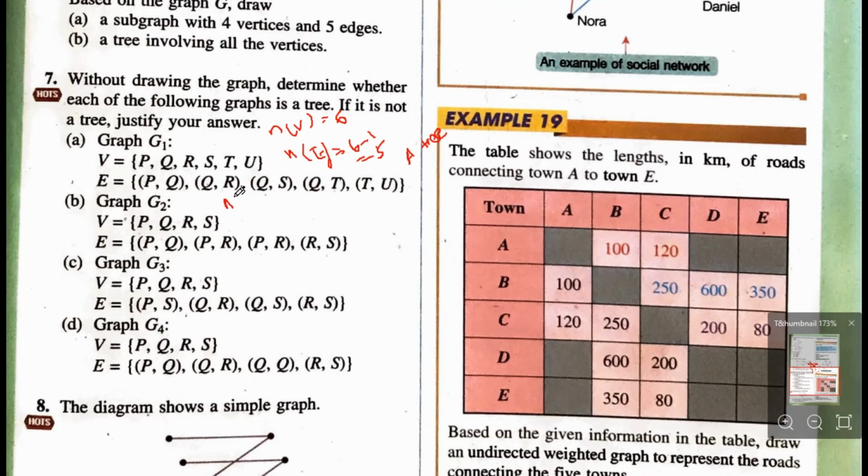B. Number of vertices, I have 1, 2, 3, 4. So number of edges must be 4 minus 1 equals to 3. But I have 1, 2, 3, 4, 4 edges here. That means this is not a tree. Because number of edges not equals to number of vertices minus 1.